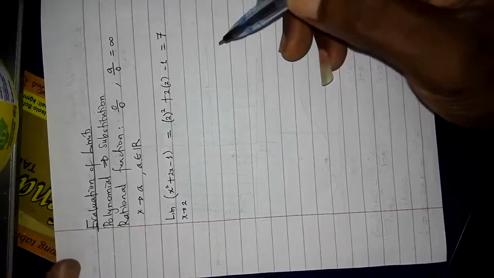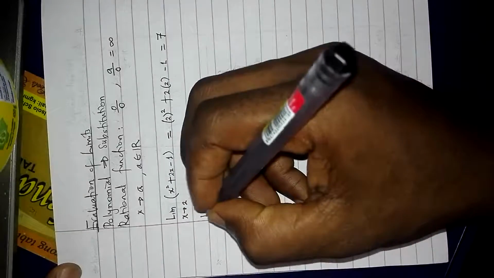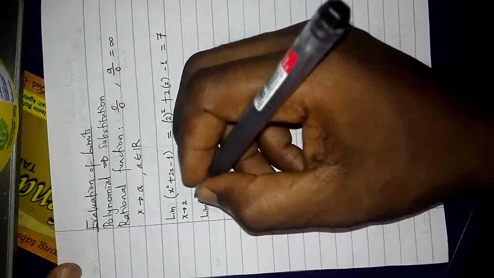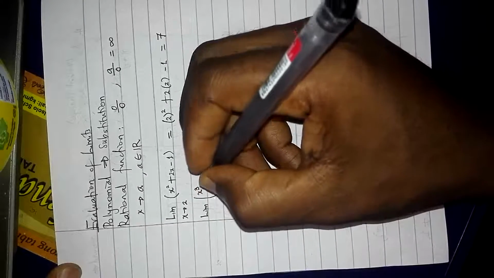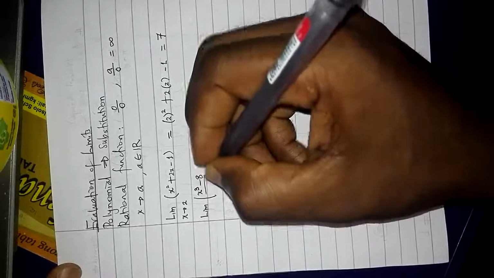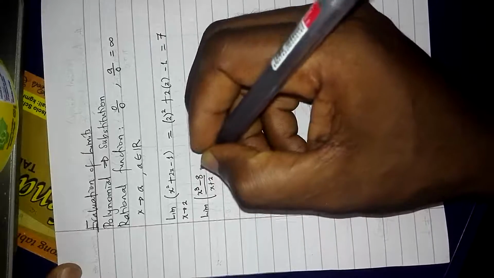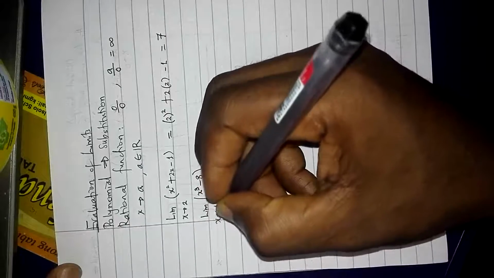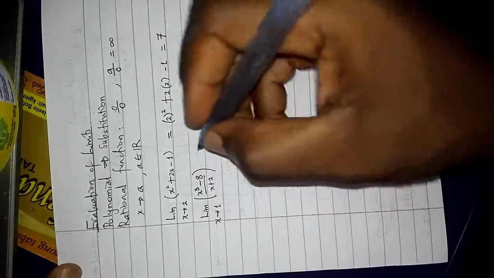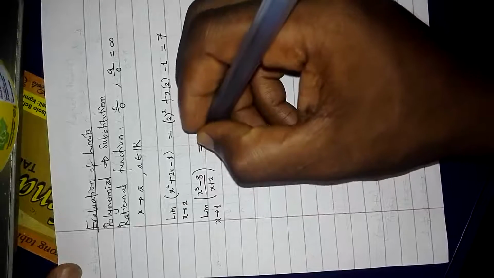Okay, so again, look at this example. If you are asked to get the limit of x cubed minus 8 all over x plus 2 as x approaches 1, what should be your first reaction? Your first reaction is to make a direct substitution.